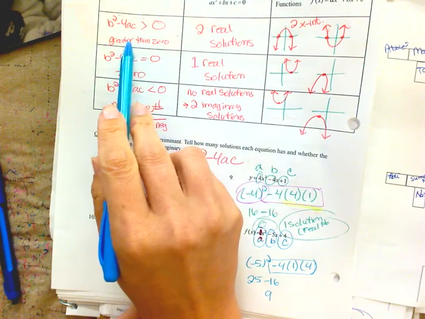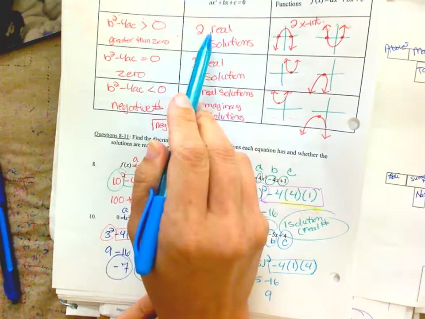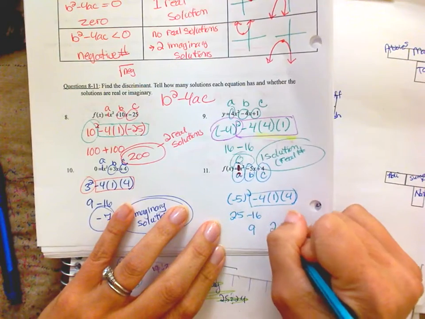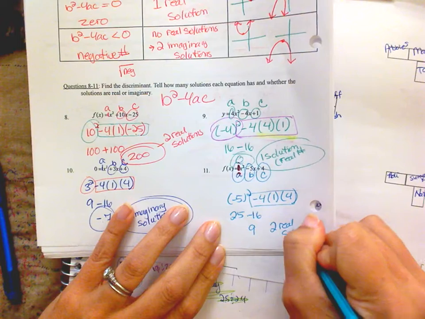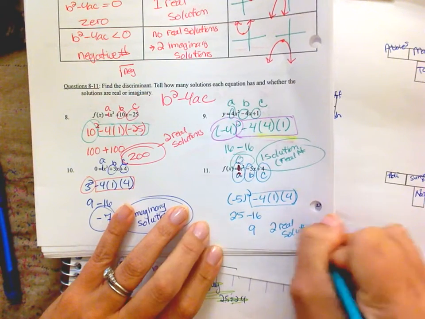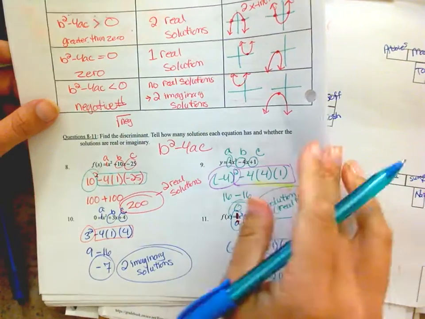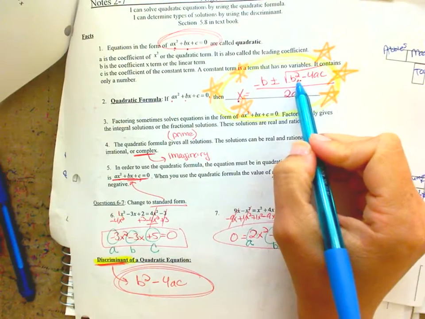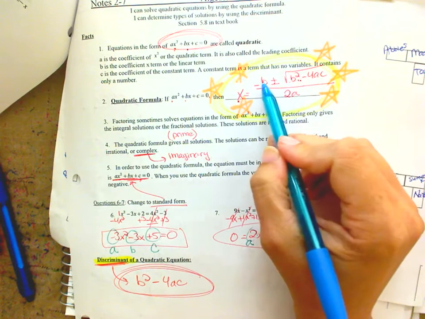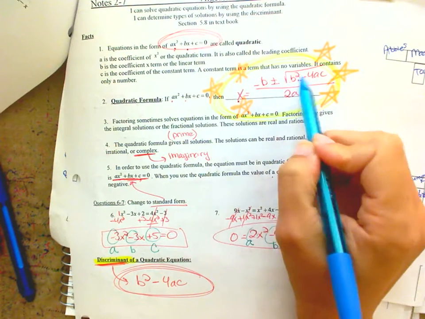Again, looking up at your chart, 9 is a positive number. It's greater than 0, so you have 2 real solutions. And to elaborate more on that, again, it's the number under the square root. So if you had a number like 9, you would do the square root of 9, so this would be something plus 3 and something minus 3.